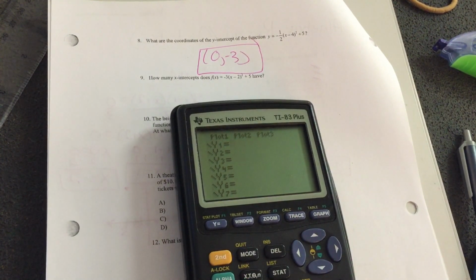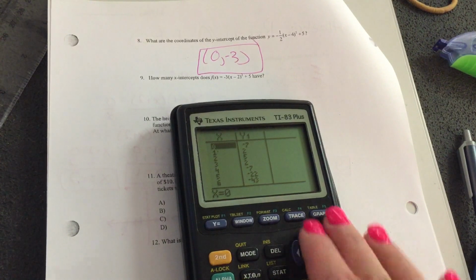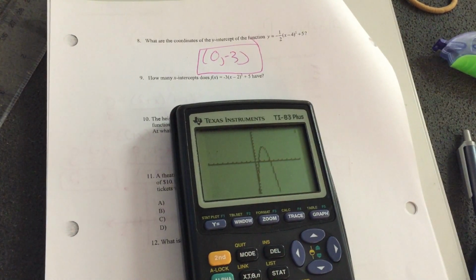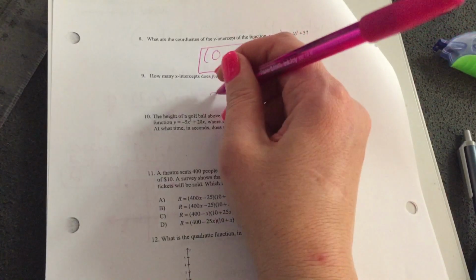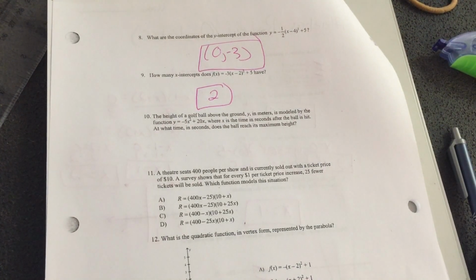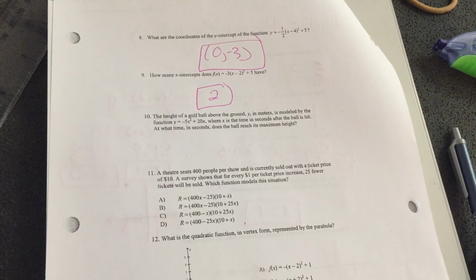Here we go. So let's put it in. -3, open parentheses, x minus 2, close parentheses, squared, plus 5. I think I have it in there correctly. Well, we can just graph it because it didn't ask me where, it just asked me how many times. How many times does that cross the x-axis? Twice. That's your answer, 2. That's all it asks. So that would be, how many solutions does this equation have? How many roots does this equation have? The answer is 2. You're done, unless it specifically asks what the solutions or the roots are. That's all you have to do.